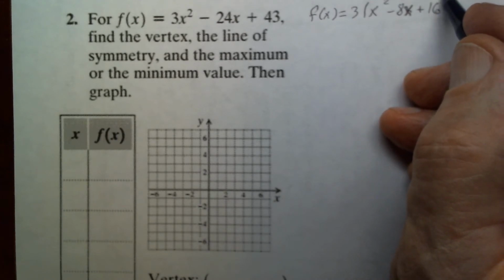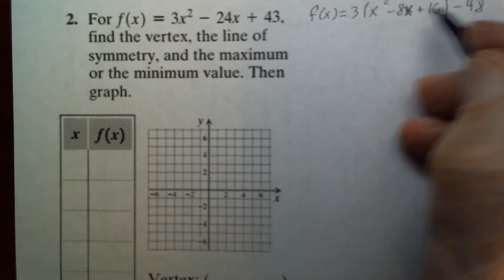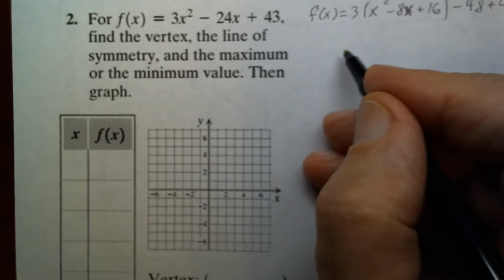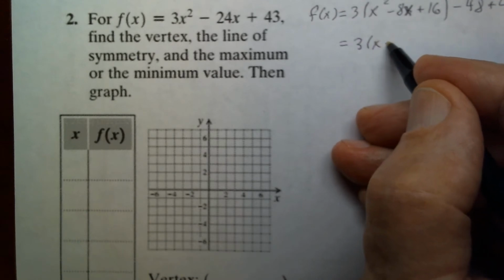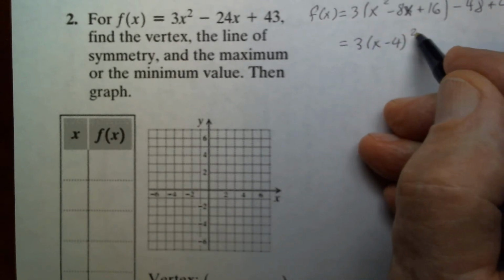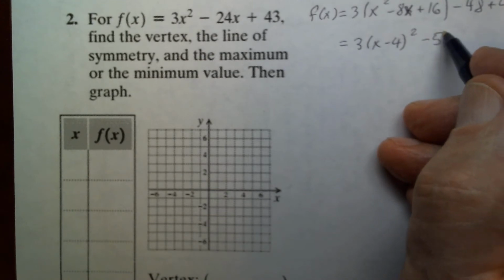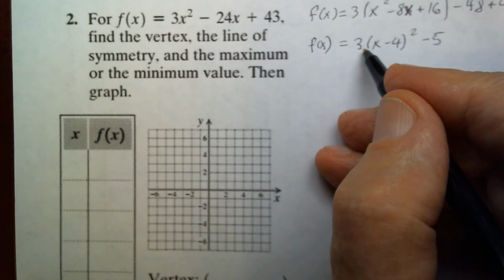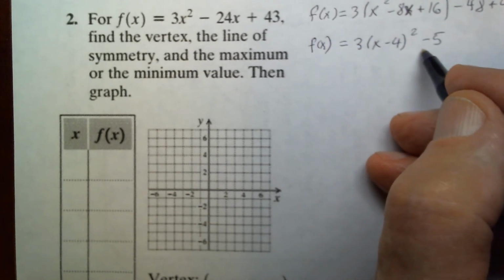But now, since we're multiplying it by 3, we need to subtract 48, 3 times 16, and then we have plus 43. So we can rewrite this as 3 times x minus 4 squared, and then combining these two terms is minus 5. So that's our function in the form a times x minus h squared plus k.